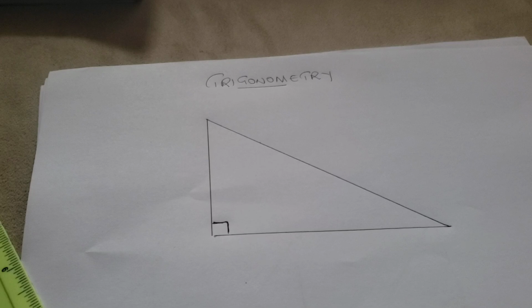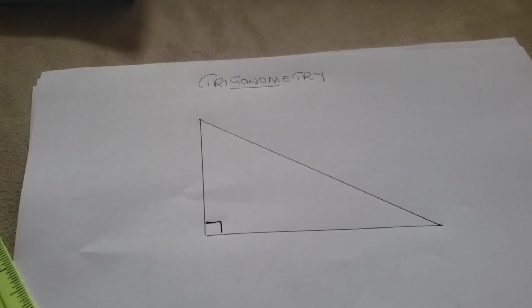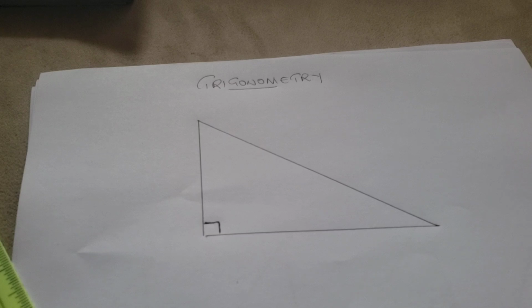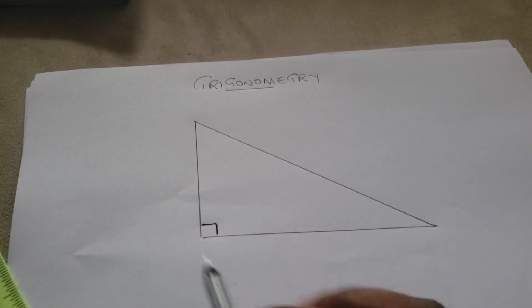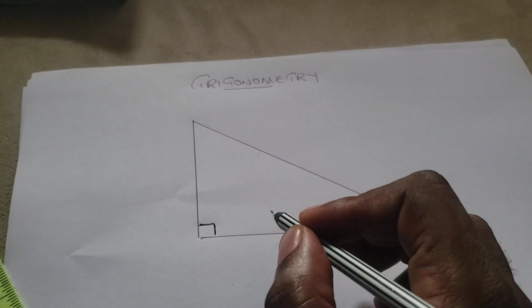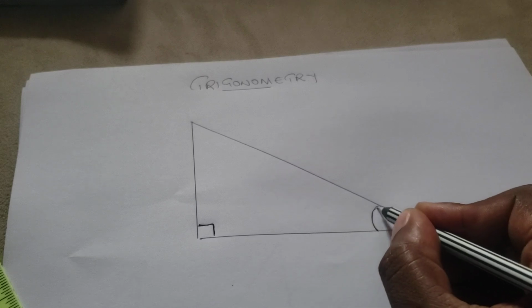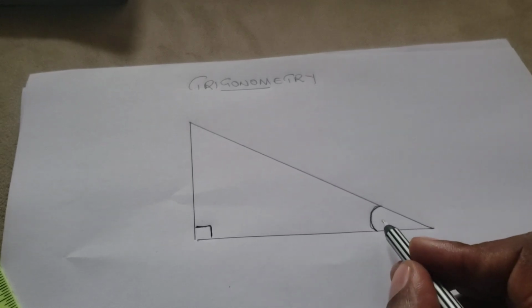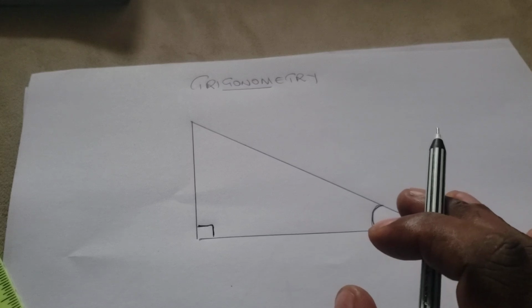Every time we have trig, we can be asked to find, if it's a right-angled triangle, an angle. So let's say we have an angle right here. We can find this angle provided at least we have been given two sides.